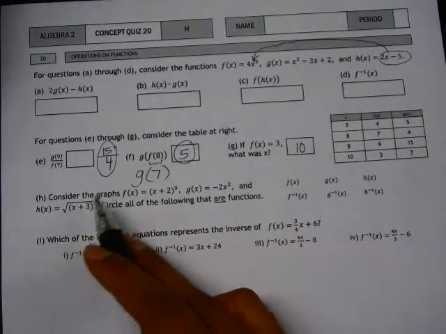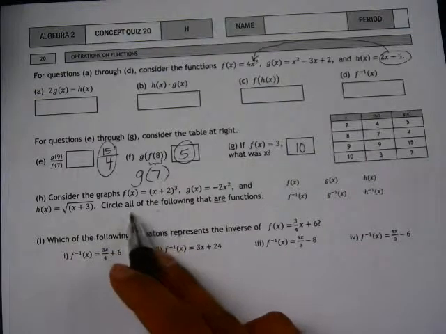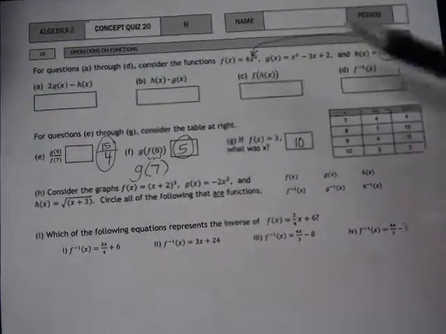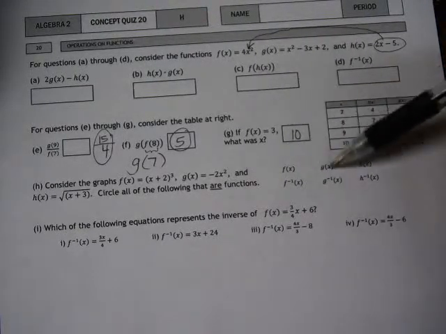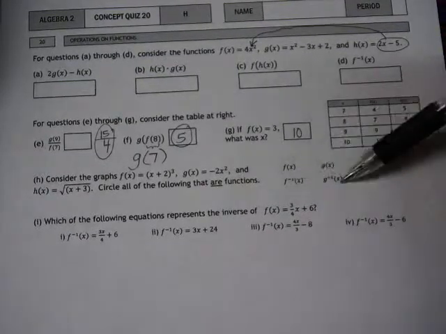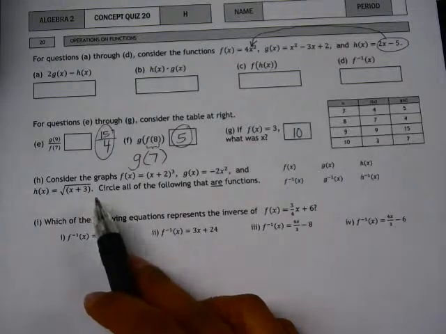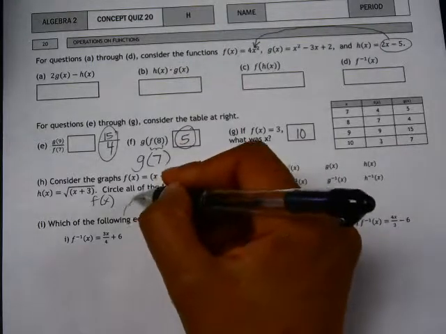Alright, on part H, consider the graphs of these three functions. Circle all of the following that are functions. So we have the original f of x, g of x, and h of x, and then the inverse of f, inverse of g, and inverse of h. So looking at these graphs, if you sketch each of them for yourself, f of x is a cubic. We're going to have something that looks like this.